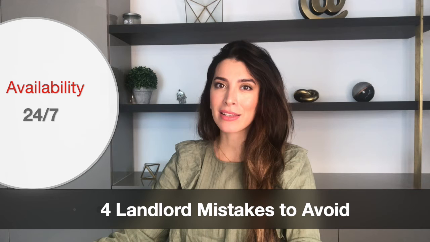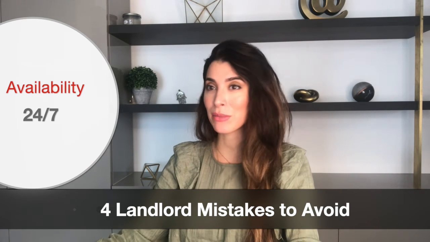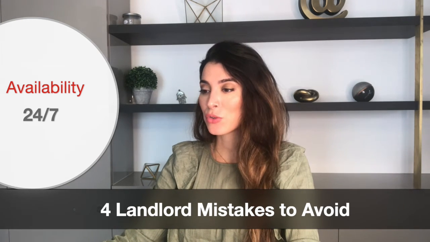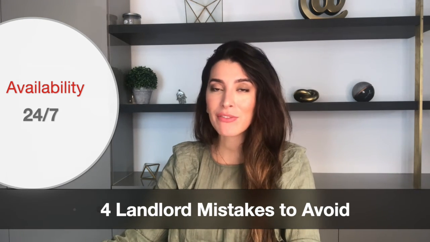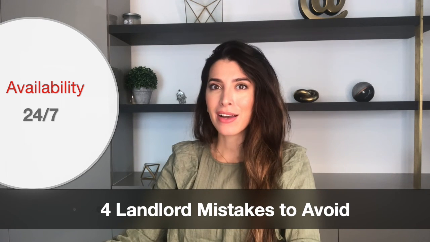The last item is to be available 24/7. By that I mean, if your tenant contacts you about a break, when something goes wrong, or if there's an emergency, make sure that you reply to them in a timely manner, especially if it's an emergency. Take care of it right away.